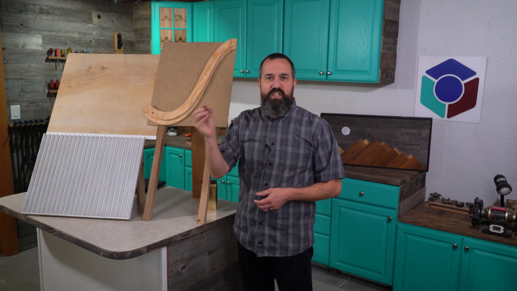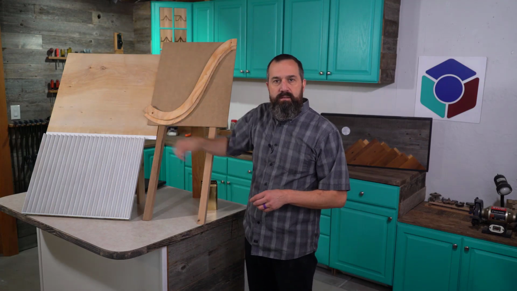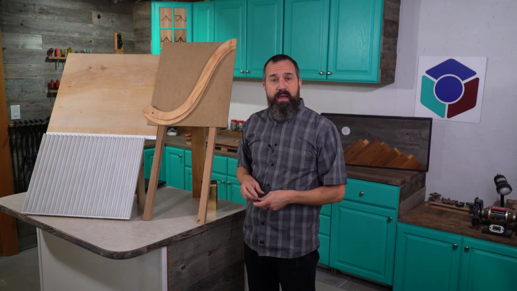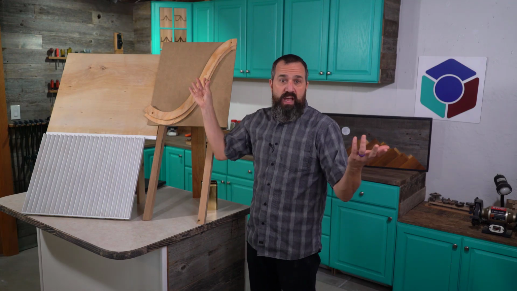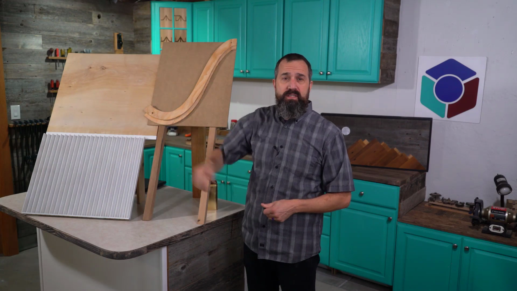So I'm going to launch these disks off this launcher, and whatever bin the disk ends up in, that's the measurement. That's the data point for that disk. Yeah, I built this. It's a prototype.